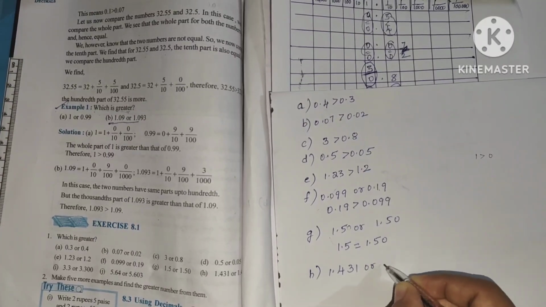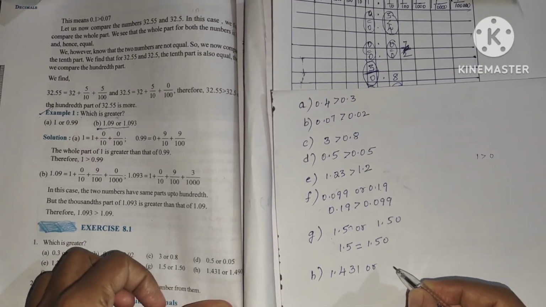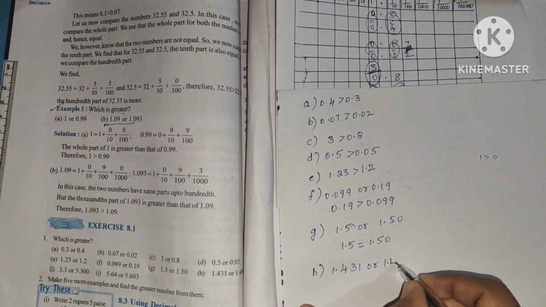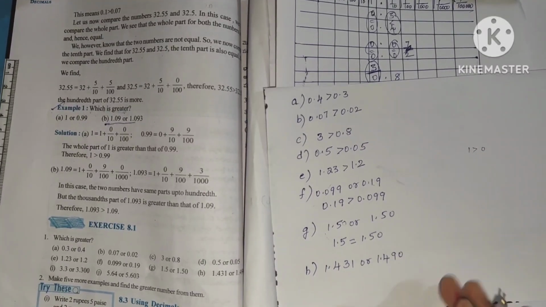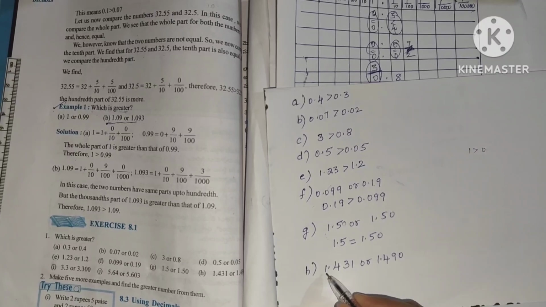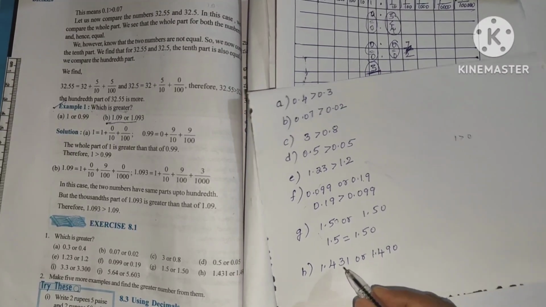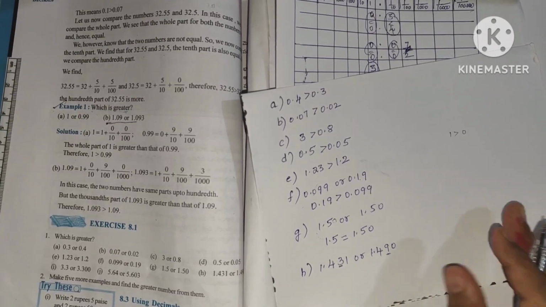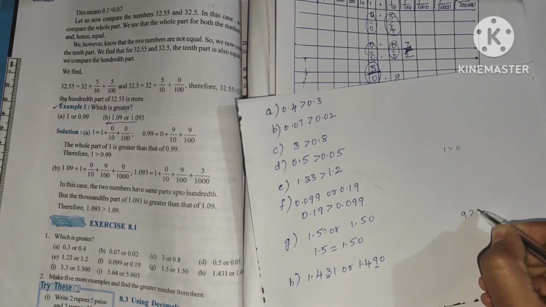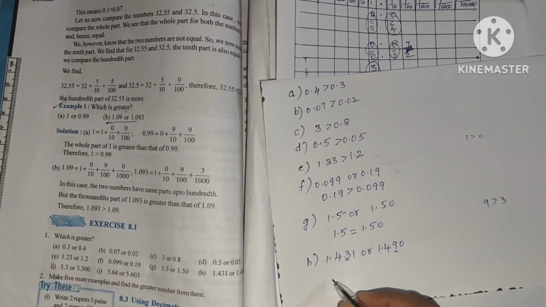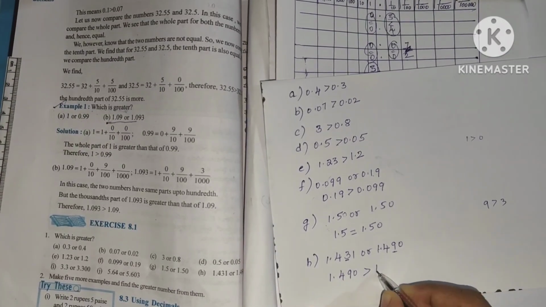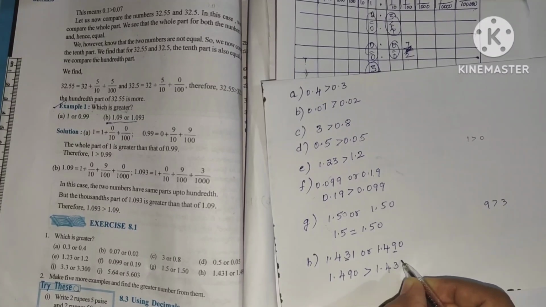Okay, and next H, 1.431 or 1.490. So here compare ones place value, both are 1 equal and both are 4 equal, and coming to 3 and 9, 9 greater than 3, right? So it's 1.490 greater than 1.431.